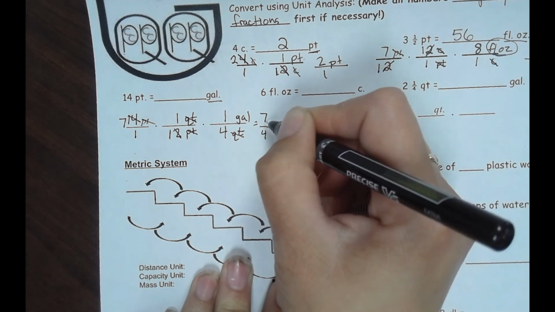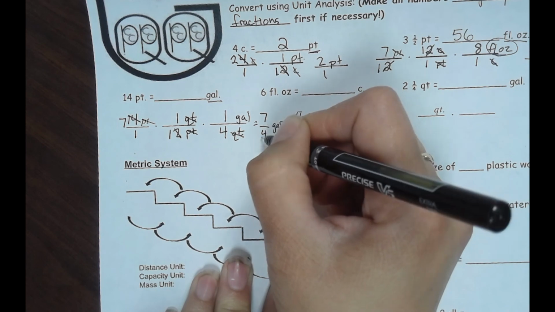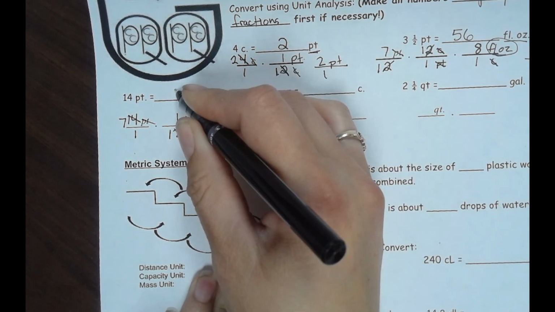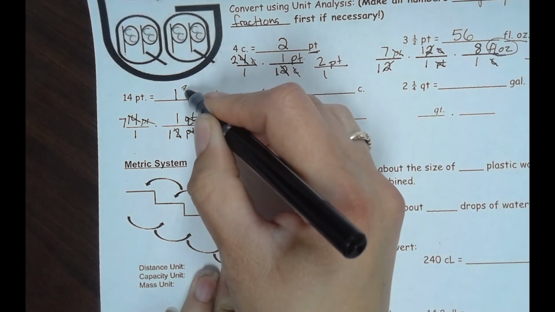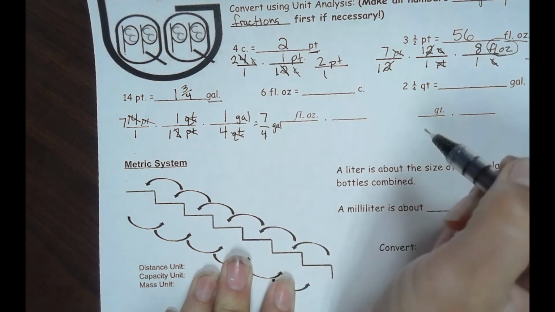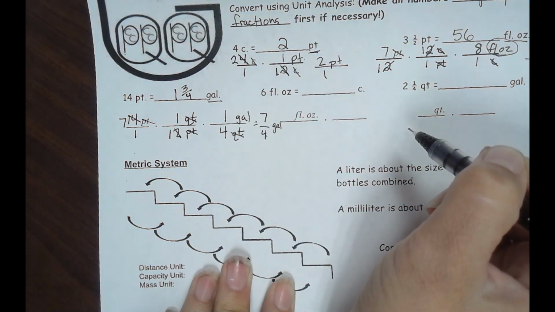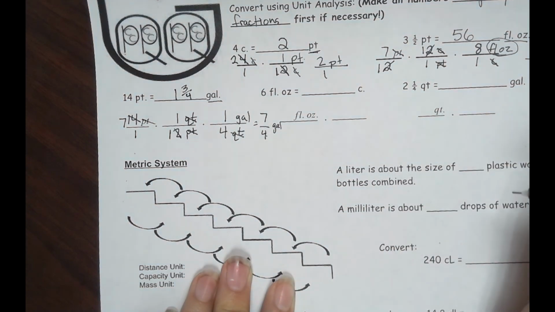And now for my final answer, I can turn that into a mixed number. 4 goes into 7 one whole time. And that would leave me with 3 left over. So 1 3/4 gallons is the same as 14 pints.